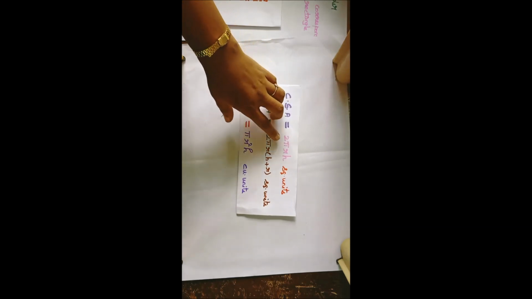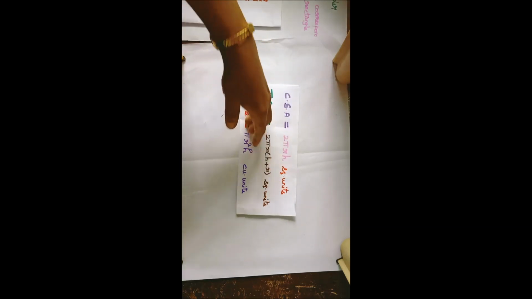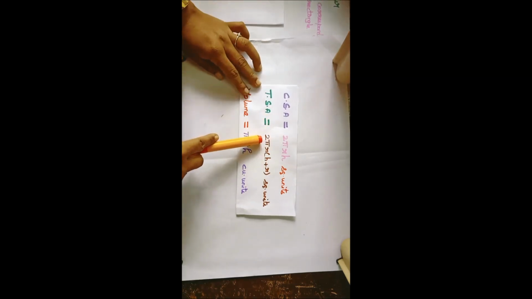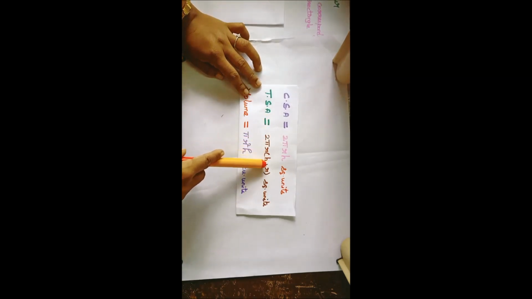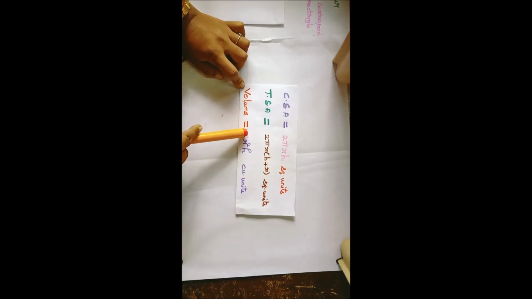So what is the formula for CSA of cylinder? 2 pi r h square units. What is the TSA of cylinder? 2 pi r into h plus r square units. What is the volume of cylinder? Volume of cylinder equal to pi r square h cubic units.